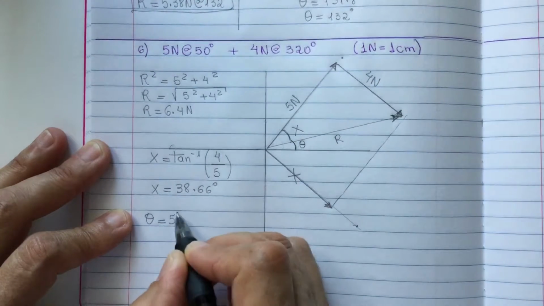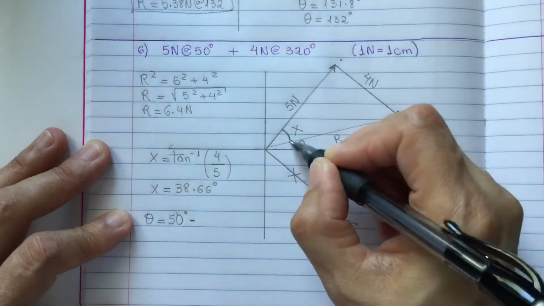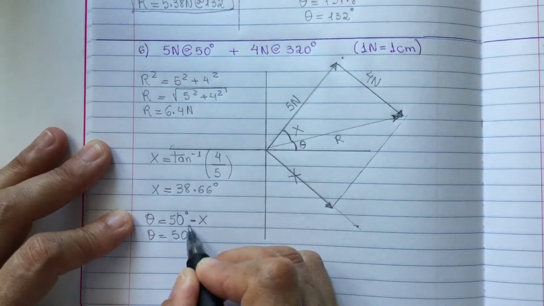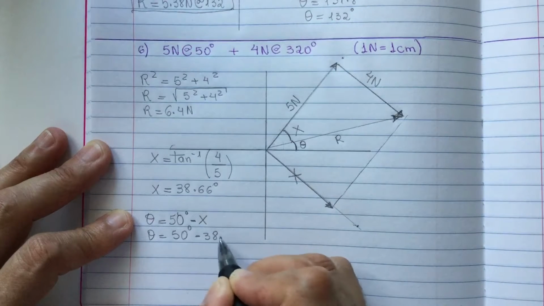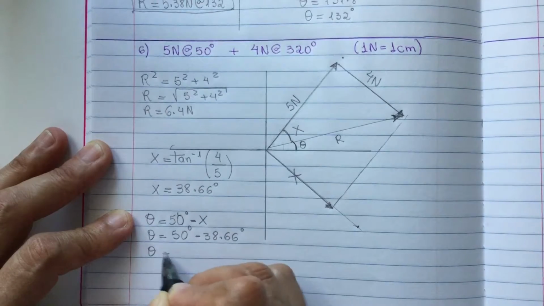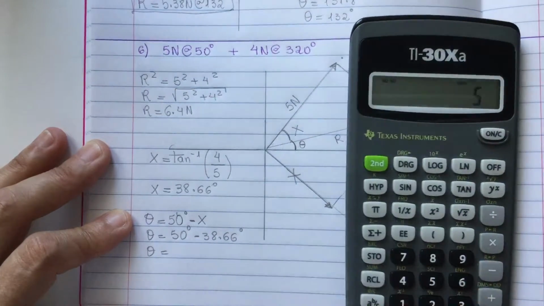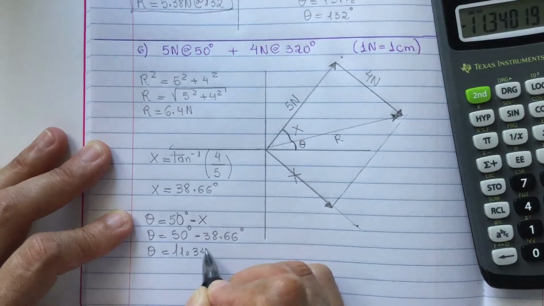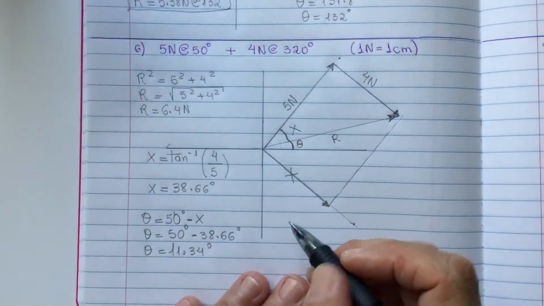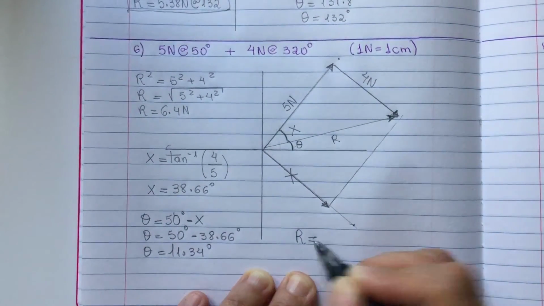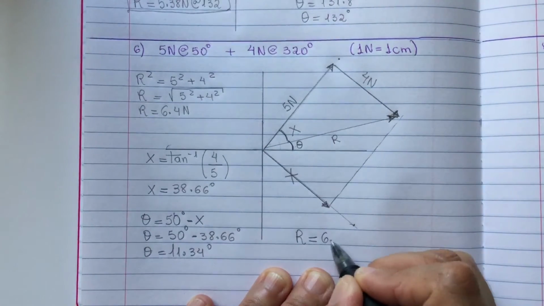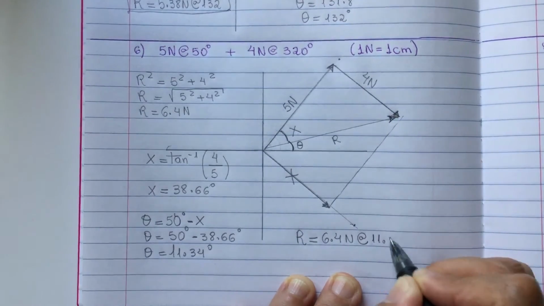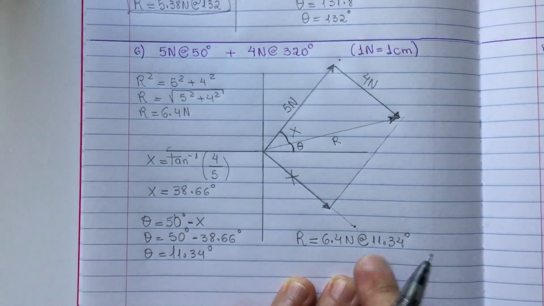So theta is equal to 50 degrees from here to here. We have 50 degrees minus x. Theta is 50 degrees minus 38.66 degrees. So theta is 11.34 degrees. To find our final answer, the resultant, the magnitude is 6.4 newtons at 11.34 degrees. This is your final answer.